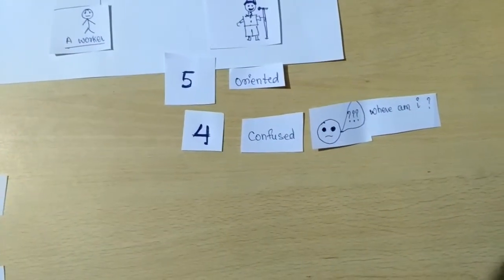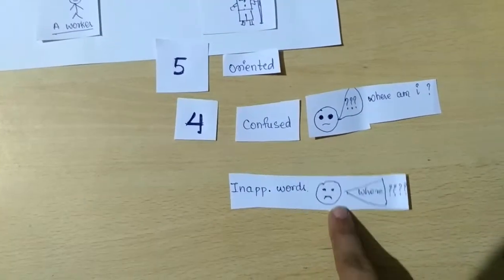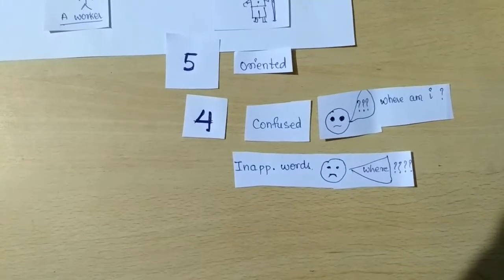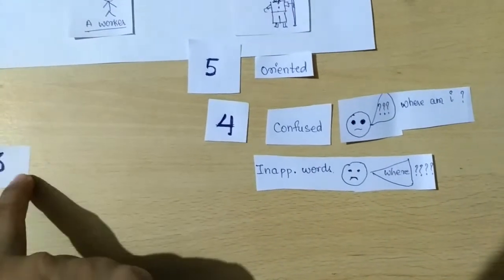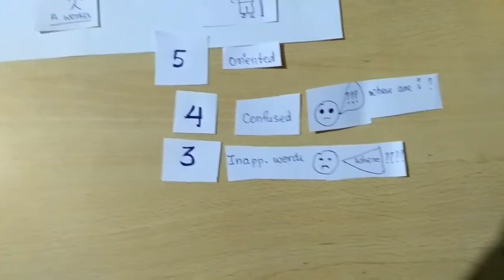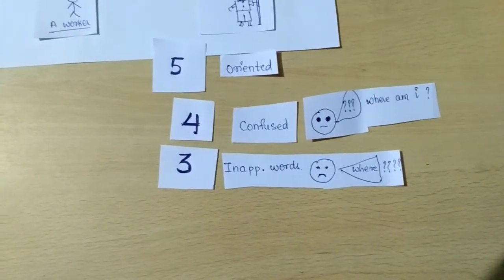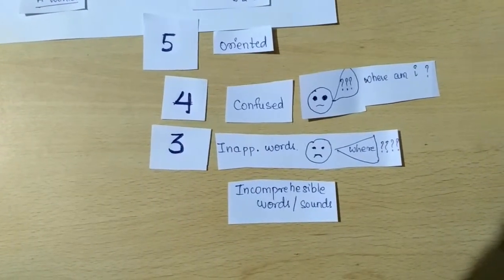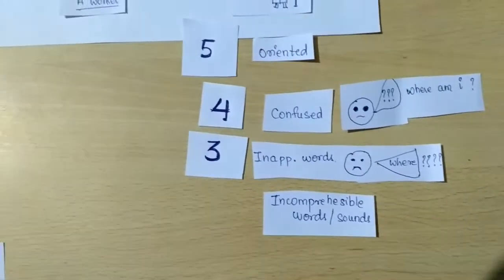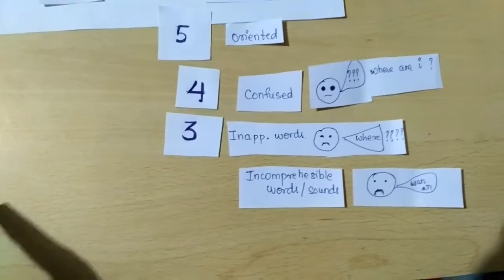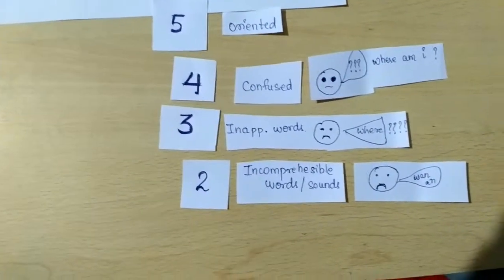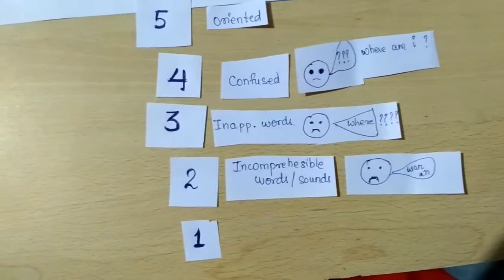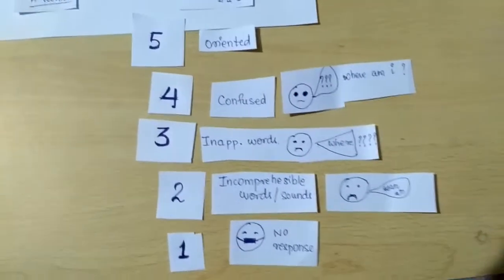Then, if that speaker uses inappropriate words like where, what, how, we will reduce 1 more. We'll give him a 3. And if he is not able to use words, he's using some incomprehensible sounds, the words are not clear, he will be given a grade 2, and he will be given 1 for no response.